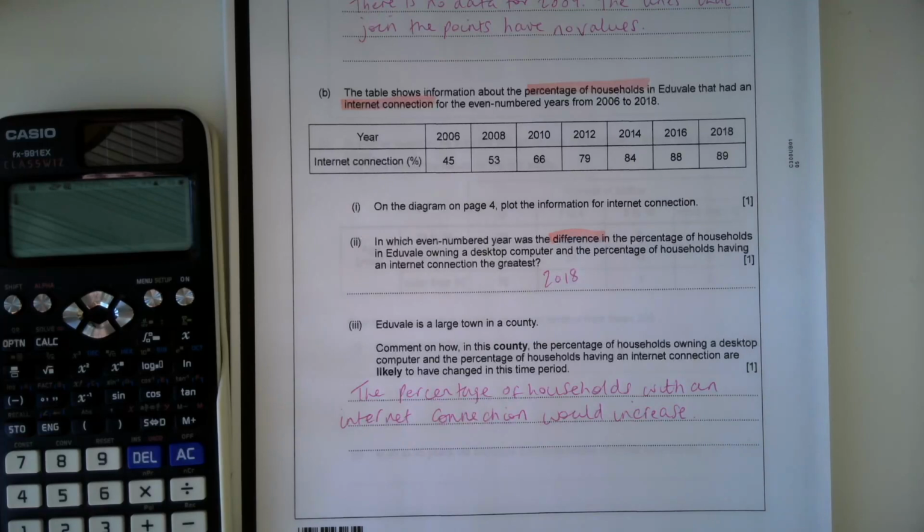Okay, so we've talked about the internet connection. Now I'm going to talk about the desktop computer ownership. So remember I said a desktop computer is a PC or a Mac, one that sits on my desk, quite cumbersome, quite big. And over the years from 2006 to 2018, lots of new devices have come out. Laptops, tablets, those kind of things. So actually, it's likely that the percentage of households that own a desktop computer would decrease. So the internet connection would increase, but owning a desktop computer, not a laptop or a tablet or whatever, is potentially going to decrease.